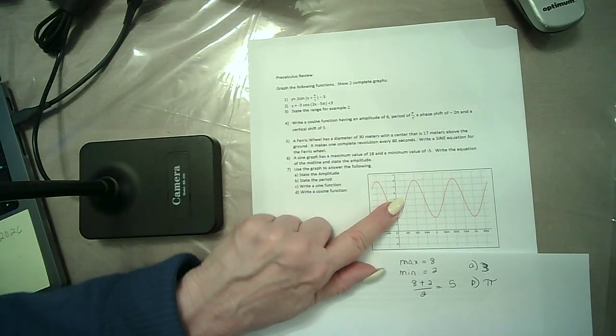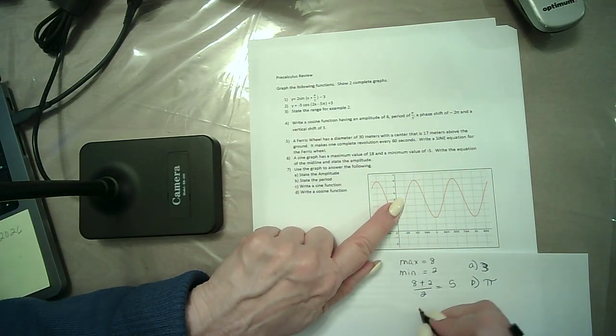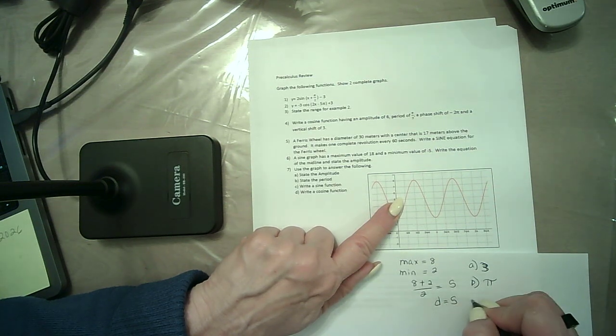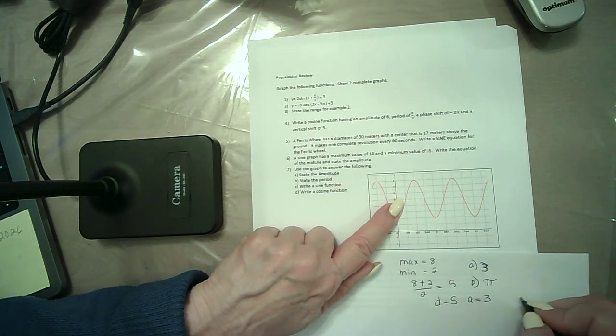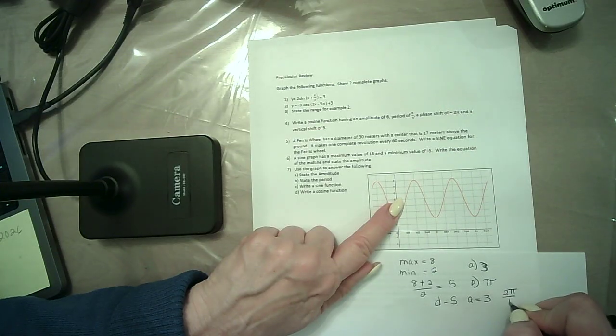So I could take this information. I have my d is 5. I know my a is 3. I know period is pi, so 2 pi over pi, that's 2, is my b.